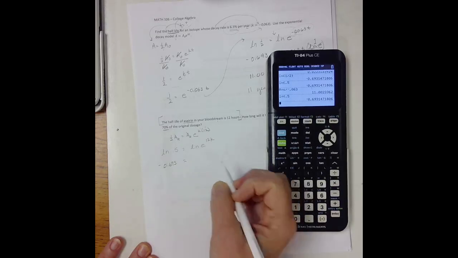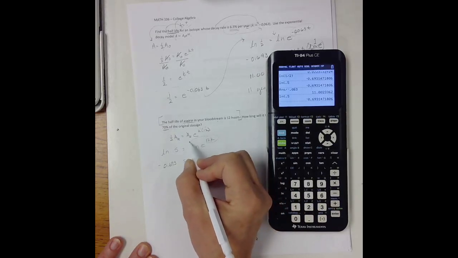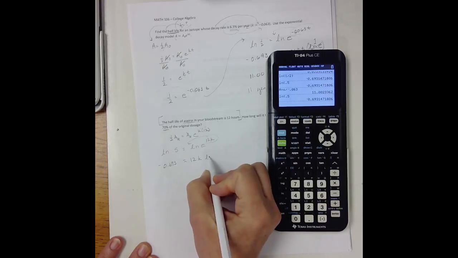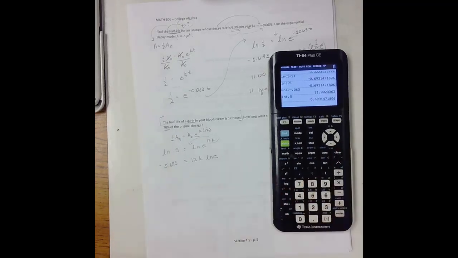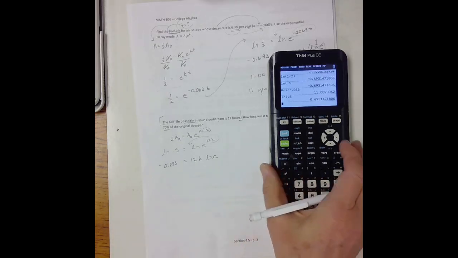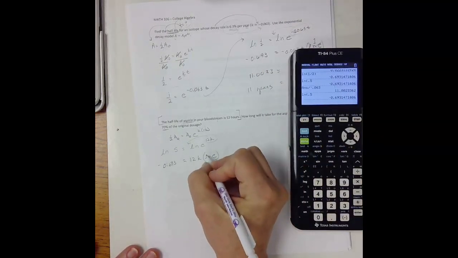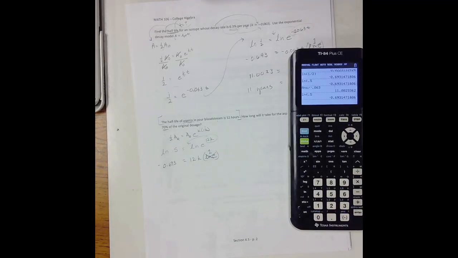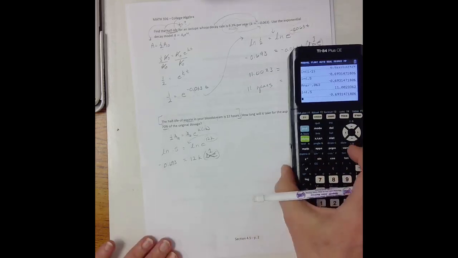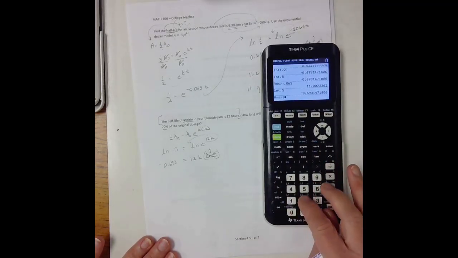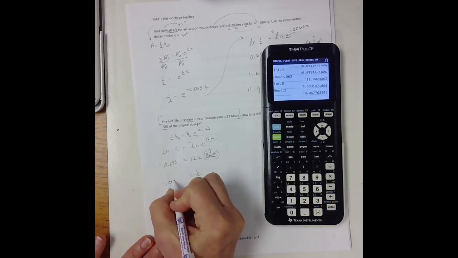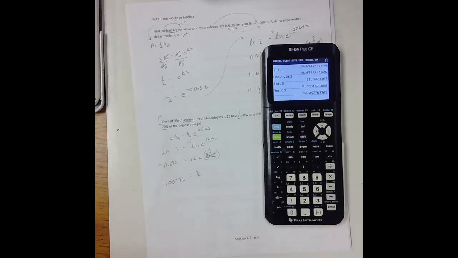But again, I'm going to move that 12 out in front, so that's equal to 12 times my K times the ln of e. At this point, guys, what's ln of e going to change to? 1. If it helps you to put that in there and say this is going to be 1, that's fine, but I'm not going to count off if you don't put that in there. Then I'm going to take that number and divide it by 12. And so my K is going to be negative 0.05776.